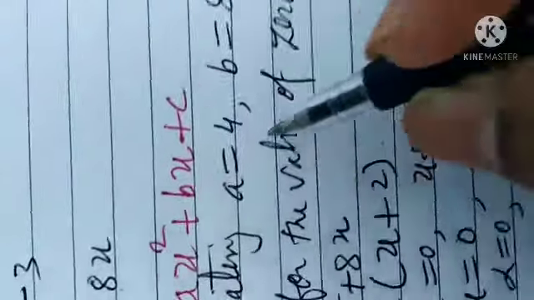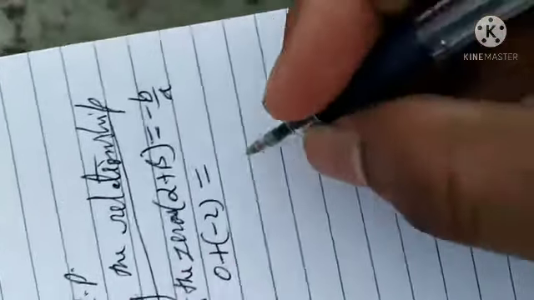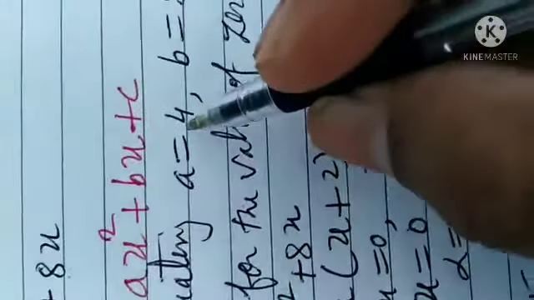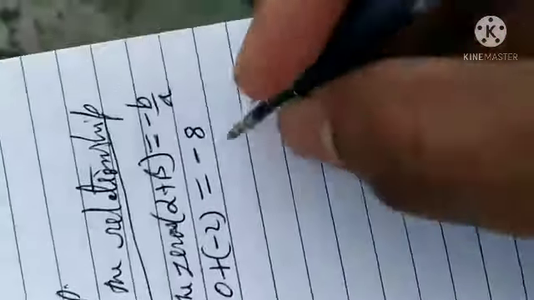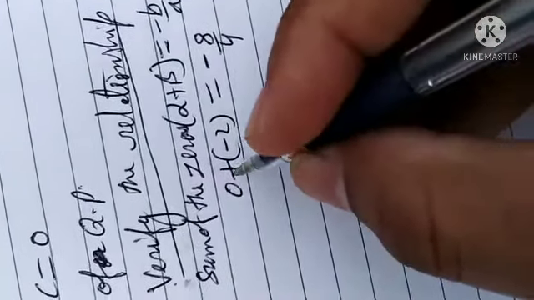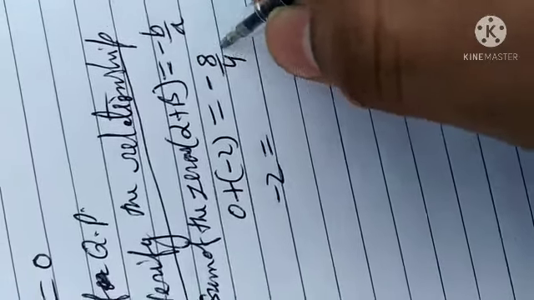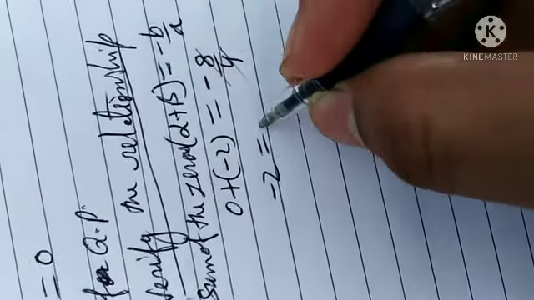Is equal to minus b. What is the value of b? B is 8. So first you write down this minus sign, and b value is 8. And what is the value of a? A is 4. So write here 4. Now 0 minus 2 is minus 2 only, and minus 8 upon 4, if we divide, how many times? Minus 2, 2 times, so 2. Then this is verified, means first sum of the zeros we have verified.